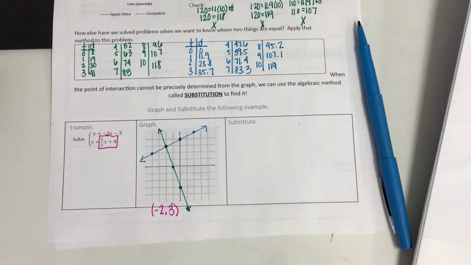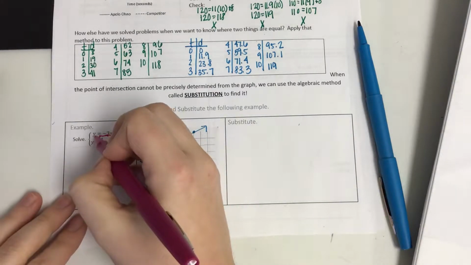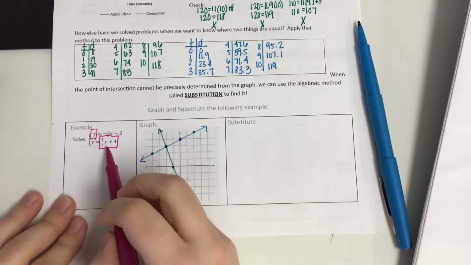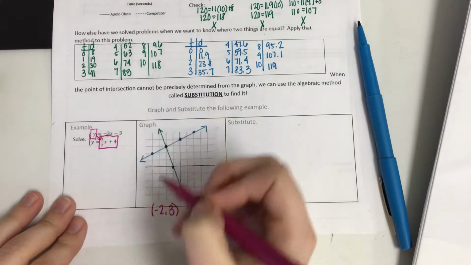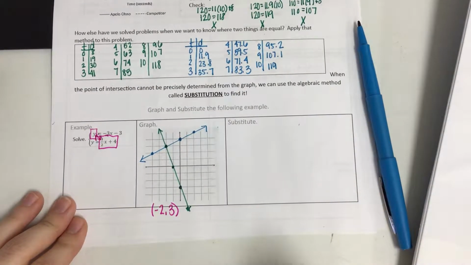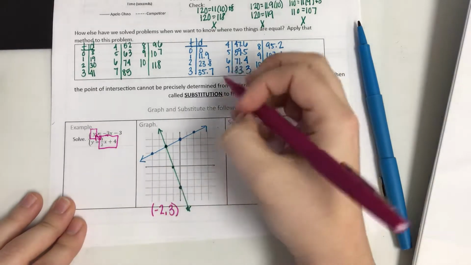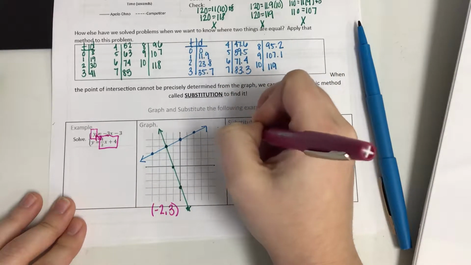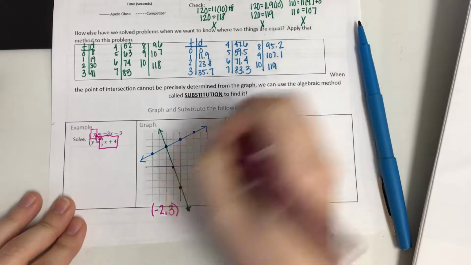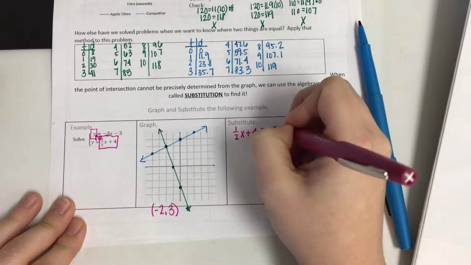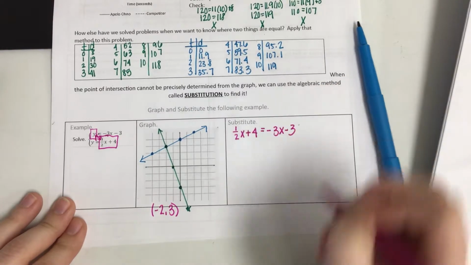So rather than putting y in my first equation, I'm going to substitute this. We're going to rewrite that: rather than putting y, we're now putting 1/2 x plus 4 equals, and we continue writing our equation, -3x minus 3.